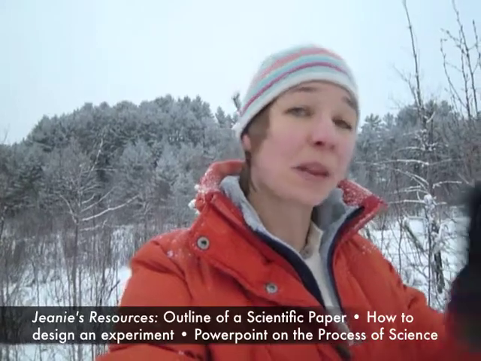I've also created a couple of documents for you. One just sort of outlines how a scientific paper is written. So it's like a one-page document that explains what happens in each section of a scientific paper, the introduction, the methods, the results, and the discussion. And then there's another one in there that talks about how to go through the scientific process yourself, like how to design an experiment. So that's going to be useful to you as you design your own experiments later in the semester. So I recommend looking at that and printing it out.